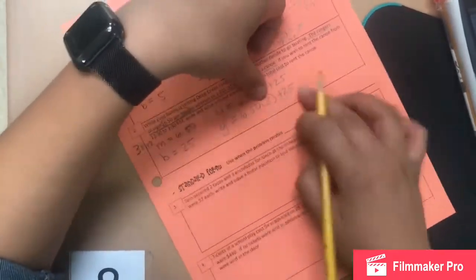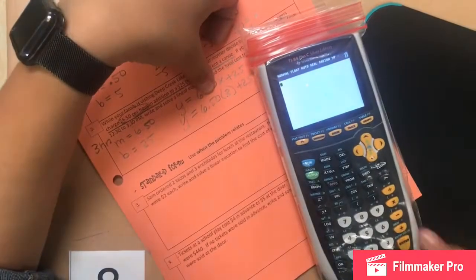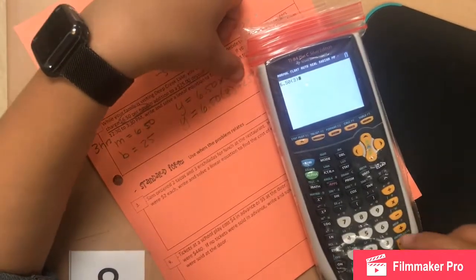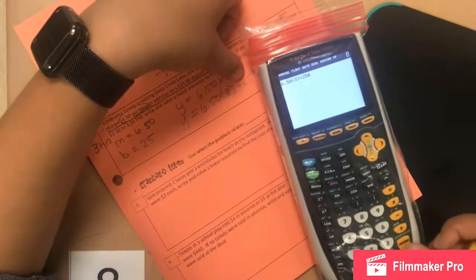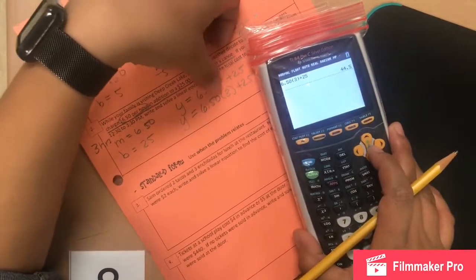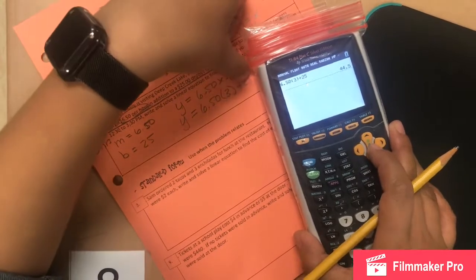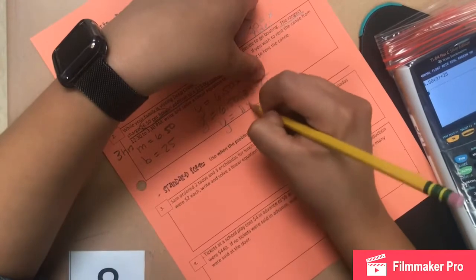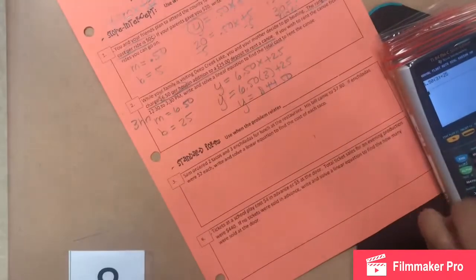So I can do this in my head or I can type this in my calculator: 6.50 times parentheses 3 plus 25. And my total that I spend, because I spent 3 hours at $6.50 an hour plus 25, is a total of $44.50. And there's my answer.